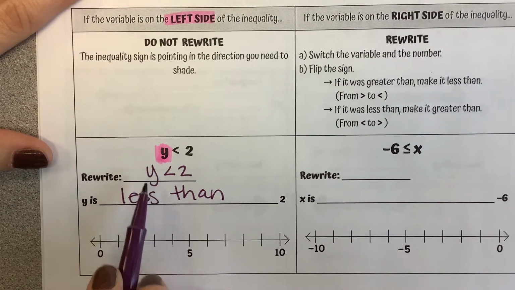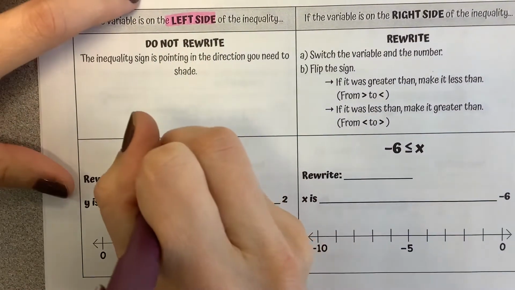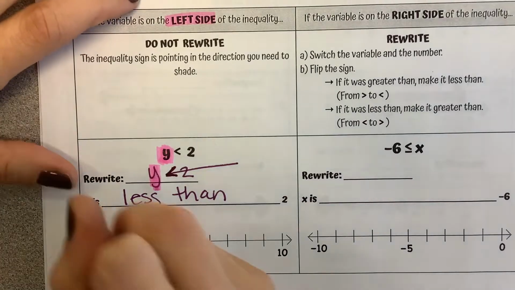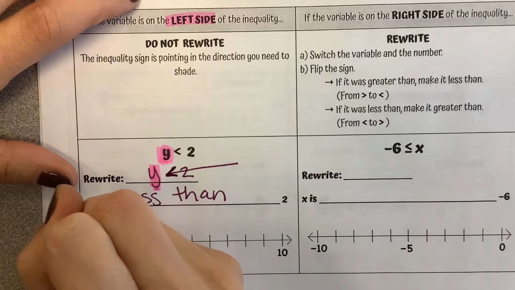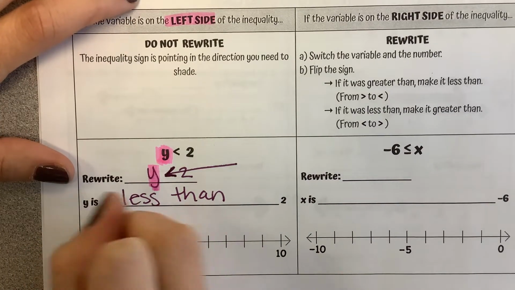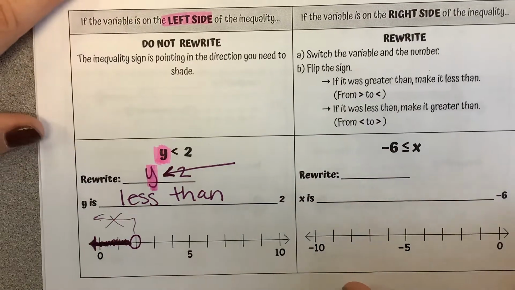When our variable is on the left side, our inequality looks kind of like an arrow pointing in the direction we need to shade, which is to the left. I'm just drawing a little squiggly line so you can easily see it. You can draw a straight line if you want. You are not drawing it up and over.